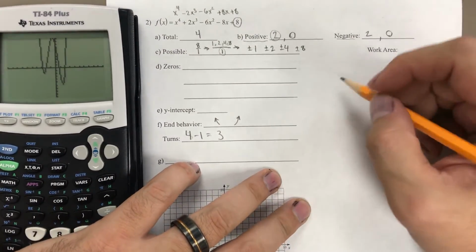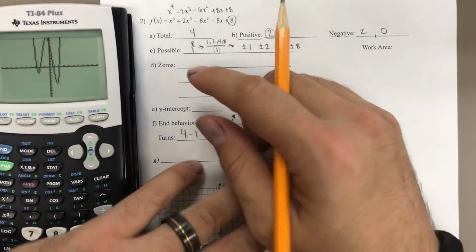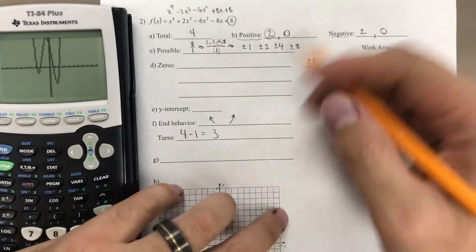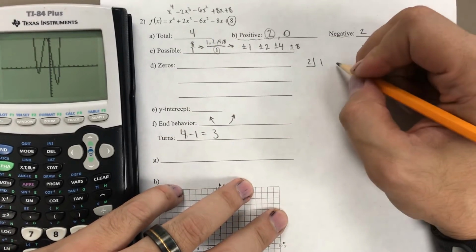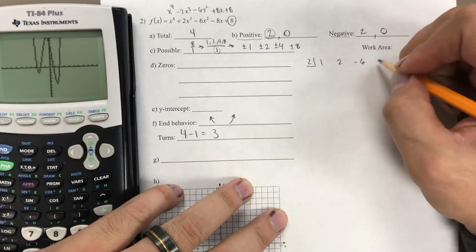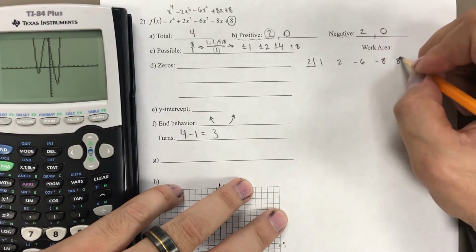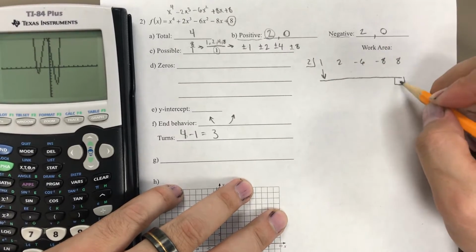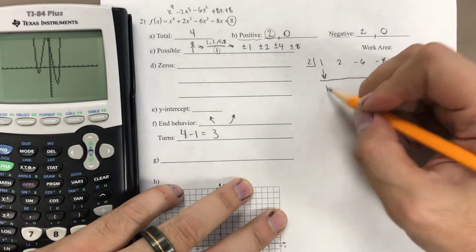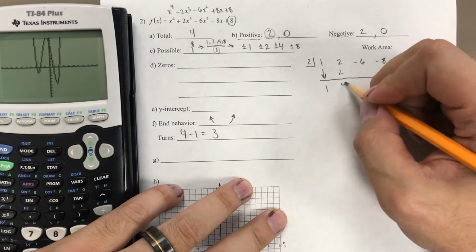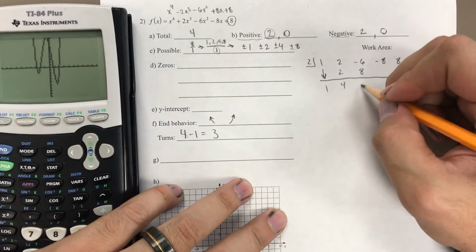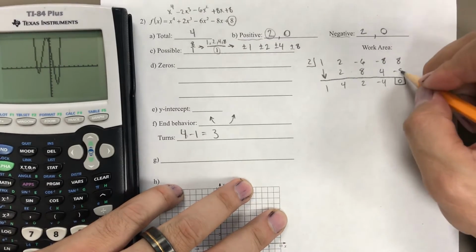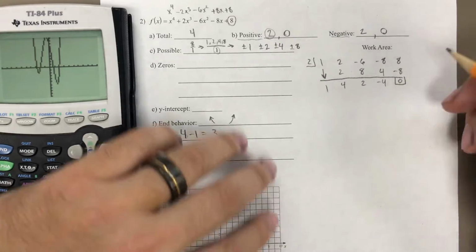All right. So using synthetic division, from my calculator, I'll use 2 and negative 2 in the corner. So 2 in the corner. And then we have 1x to the fourth, 2x to the third, negative 6x squared, negative 8x, and positive 8. Since this is a 0, we are expecting our remainder to be equal to 0. So 1 times 2 is 2, 2 plus 2 is 4, 4 times 2 is 8, 8 minus 6 is 2, 2 times 2 is 4, 4 minus 8 is negative 4, negative 4 times 2 is negative 8, and sure enough we get 0 as a result.